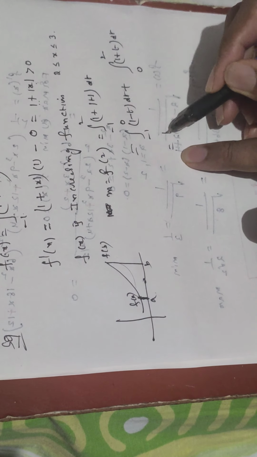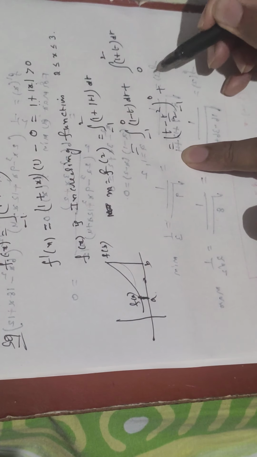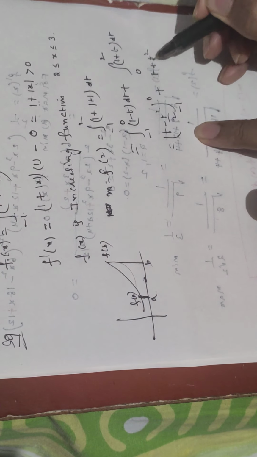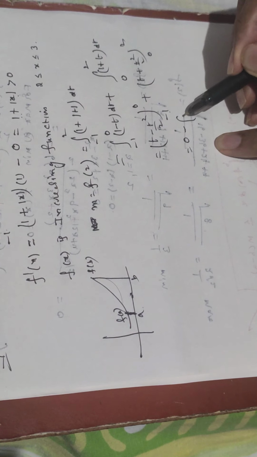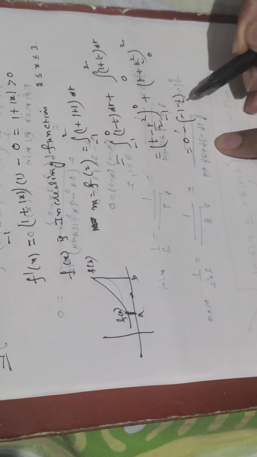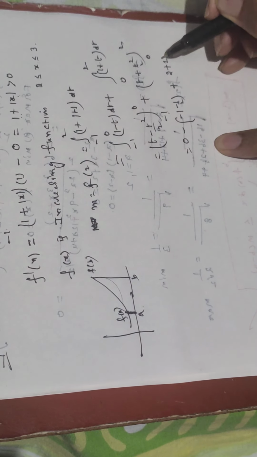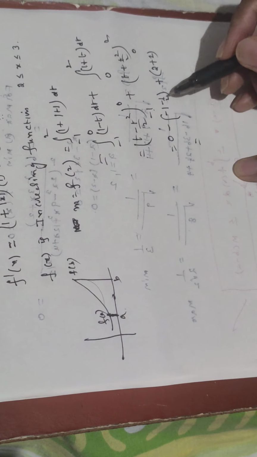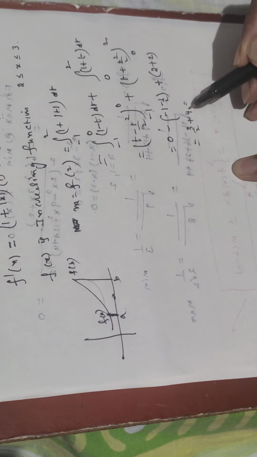Now integrate. This is t minus t square by 2 with limits minus 1 to 0, plus t plus t square by 2 with limits 0 to 2. For the upper limit the value is 0, minus, for the lower limit, minus 1 minus 1 by 2, plus 2 plus 4 by 2, that is 2. So you'll get 3 by 2 plus 4, it will be 11 by 2. So this is the minimum value.